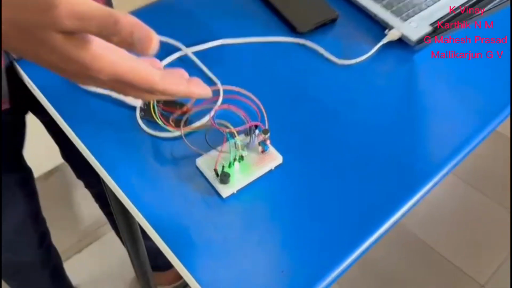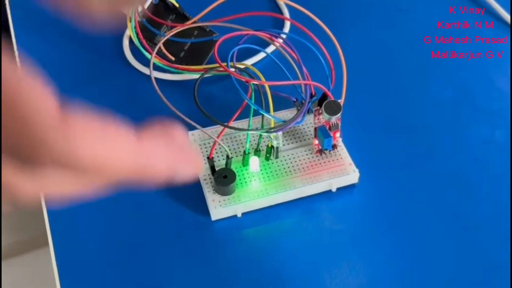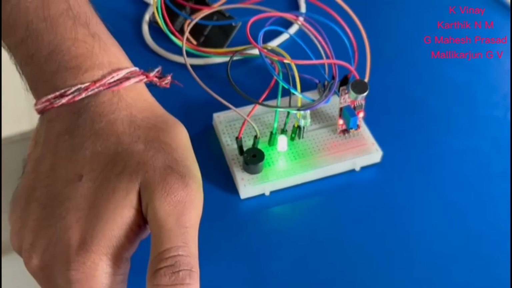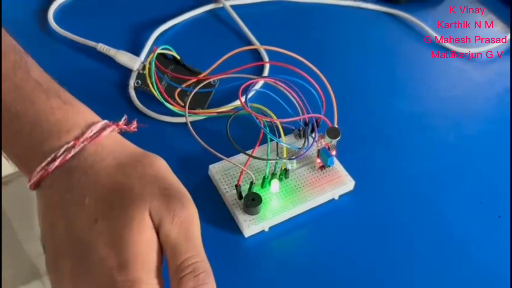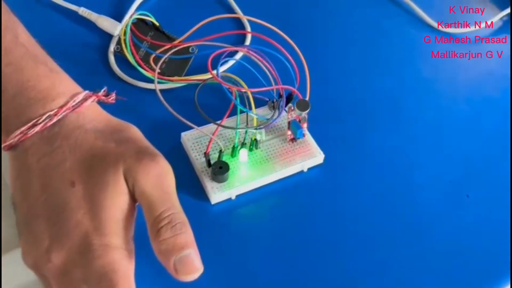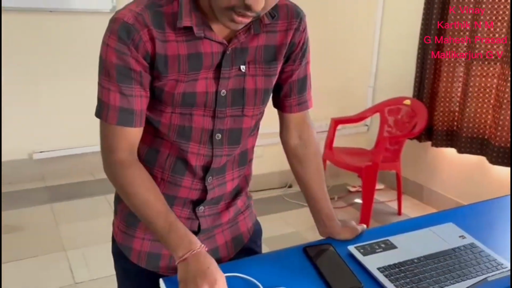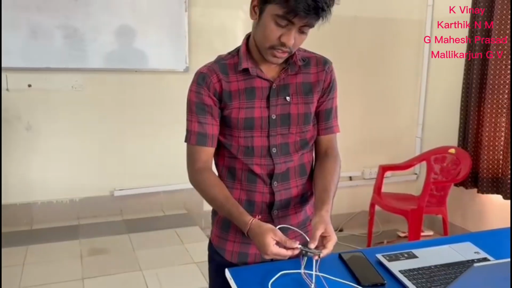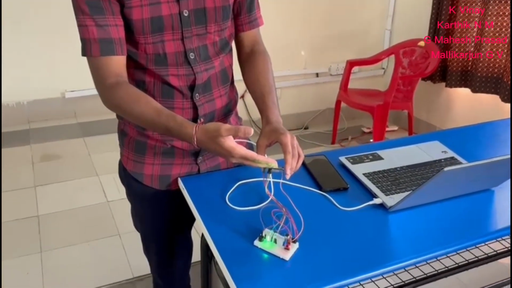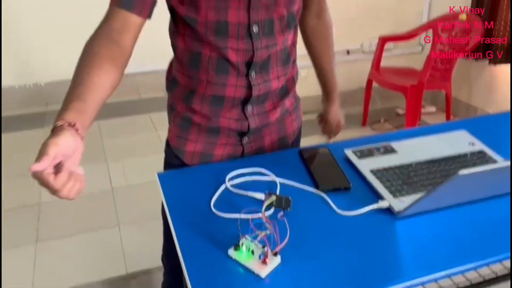Let's see, the sound waves are being read by the noise sensor, and the red LED is on. Before on time and after on time, let's see this. It detects sound waves because of which the red LED is on. And for the microcontroller, we connect the power supply to activate it, and this hardware runs this.